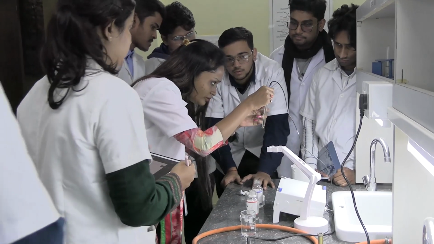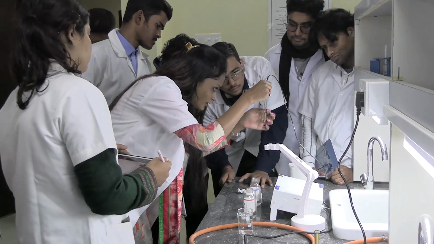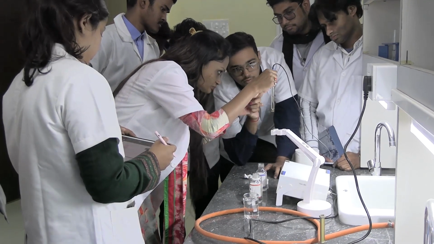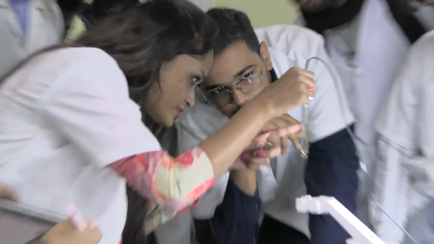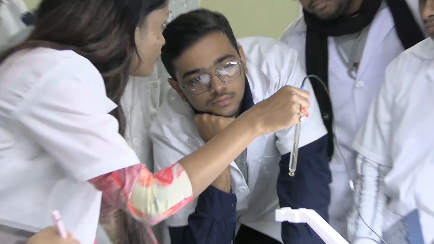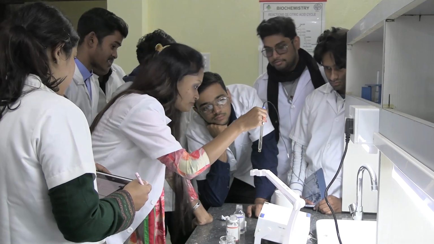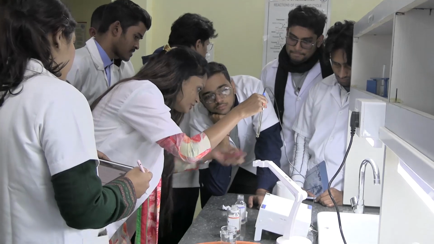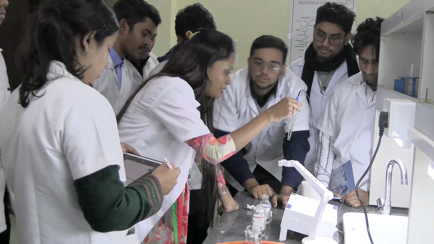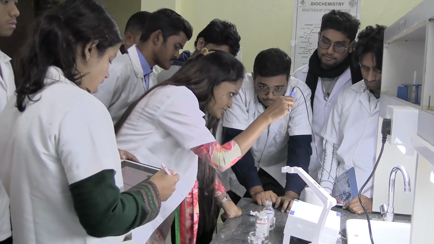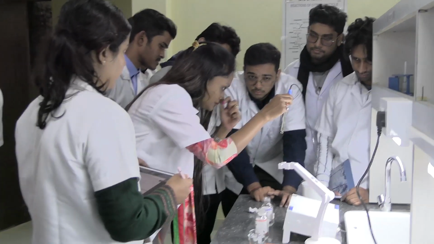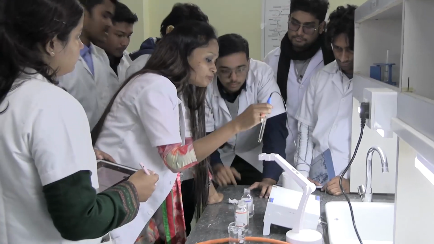The tip of the glass electrode contains silver chloride, and the tip of the calomel electrode contains mercurous chloride paste. The solution in the glass electrode is pH 7 KCl. So this is the electrode bulb.